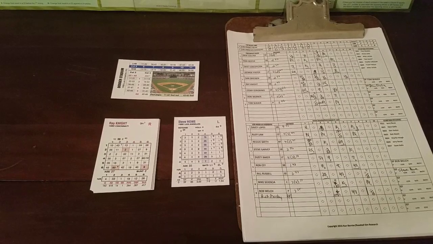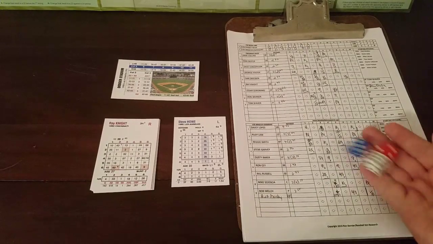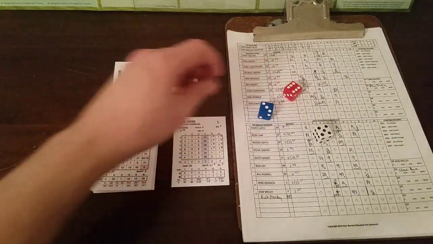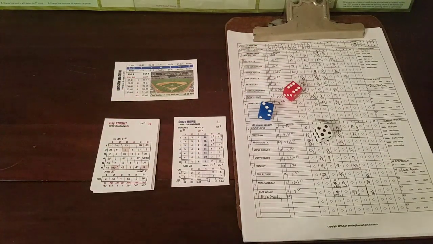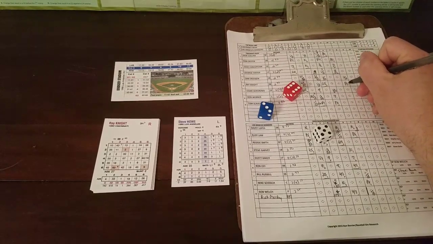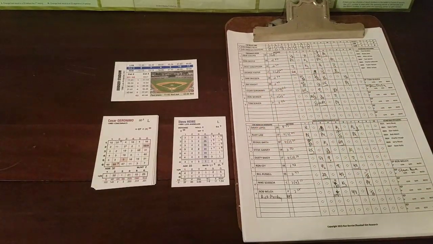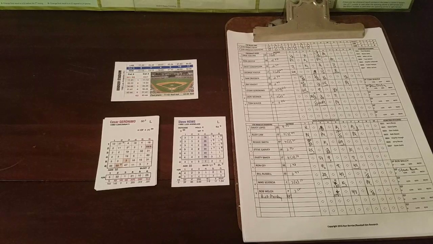How about that? Here's Ray Knight. 6-5. 6-5 is a 31. 6-3 is a 1. That's a 32. He's going to pop it up to third. 1 away for Geronimo. So let's see what Geronimo can do.